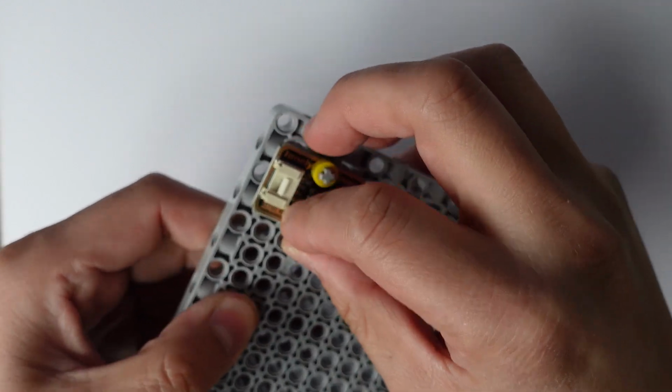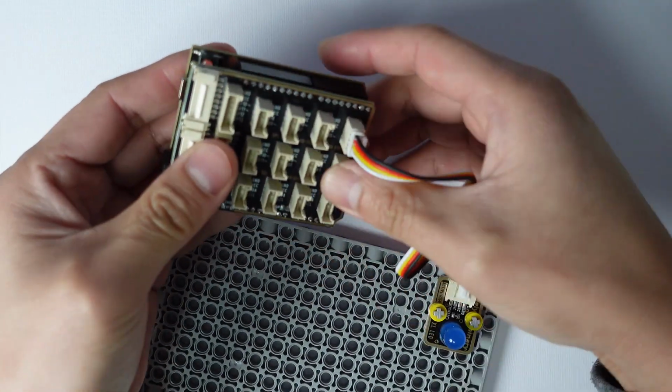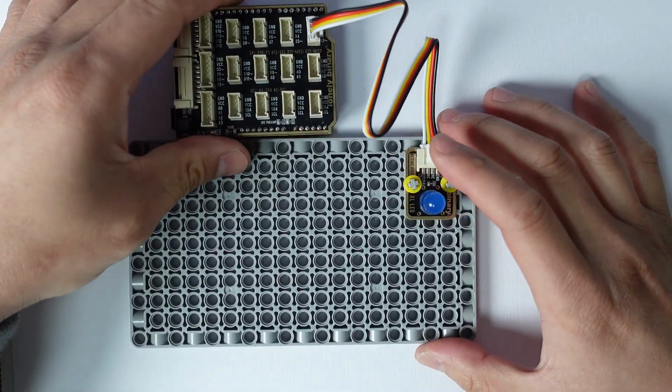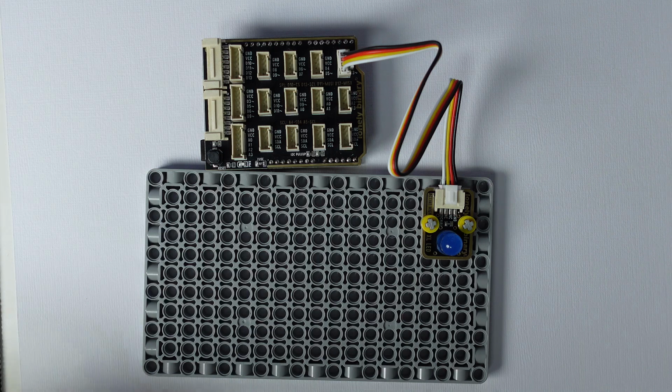Place the TinkerBlock Shield onto the UNO R3. Then connect the TK01 LED module to any 4-pin slot. Make sure it's connected to a PWM-capable pin like D3.